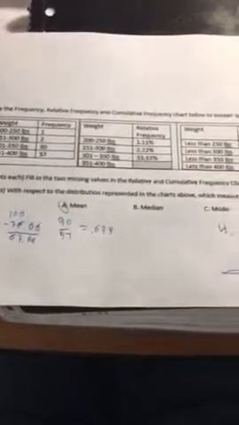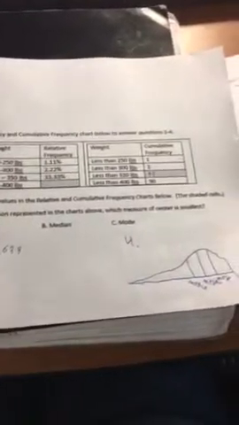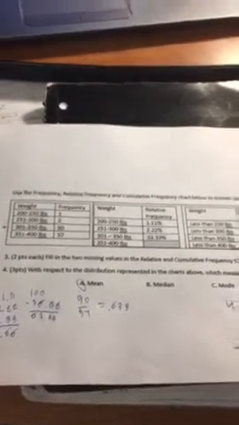So here I have the slide printed out so we can see these charts really easily. And let's look at what the question is asking us. Question 3 is asking us to fill in the missing values in the relative and cumulative frequency charts below, the shaded cells. So here, if you look at my work, we're going to do the relative frequency first.